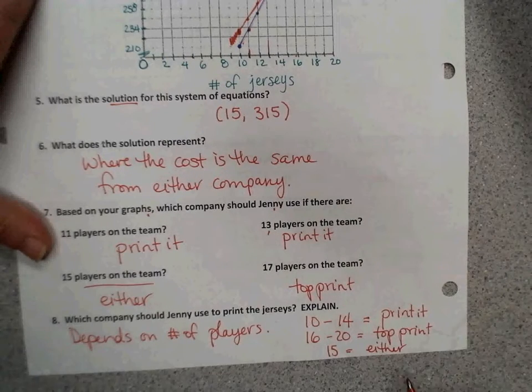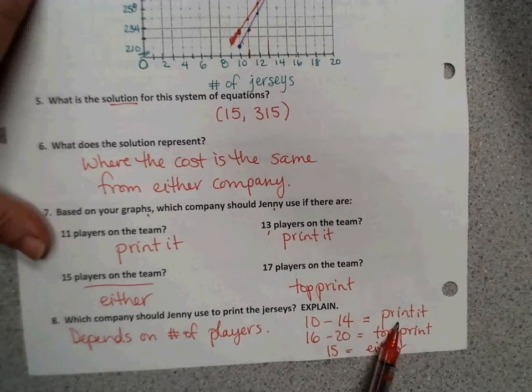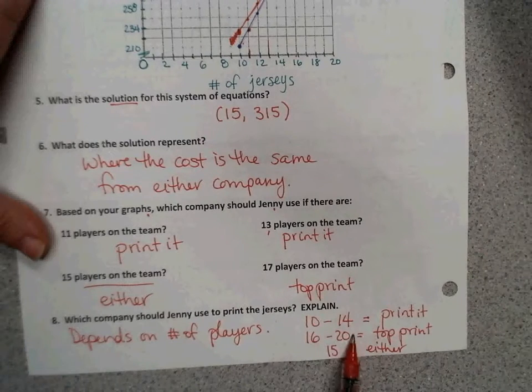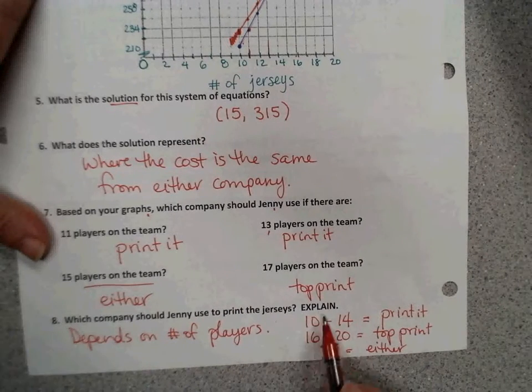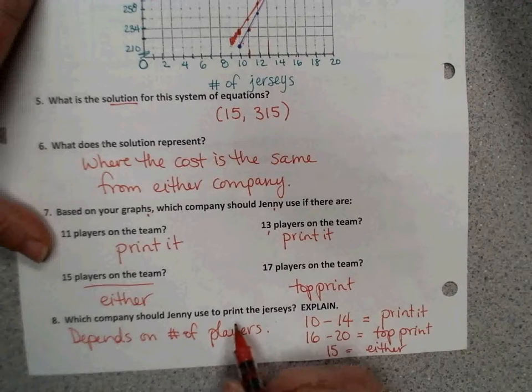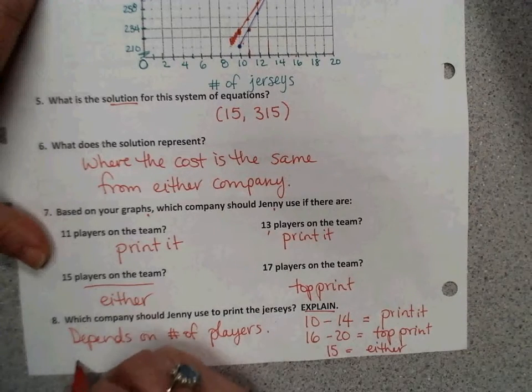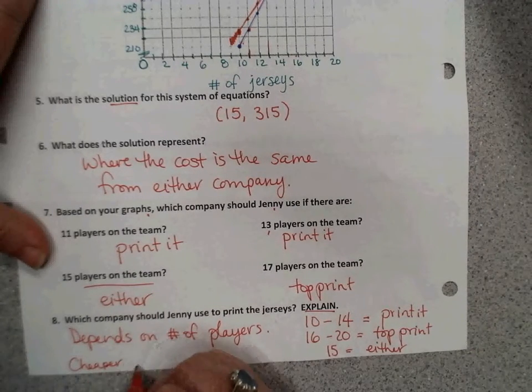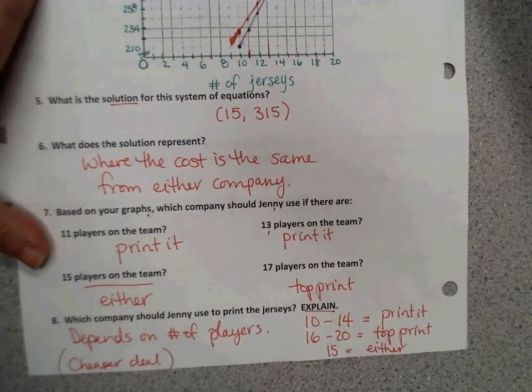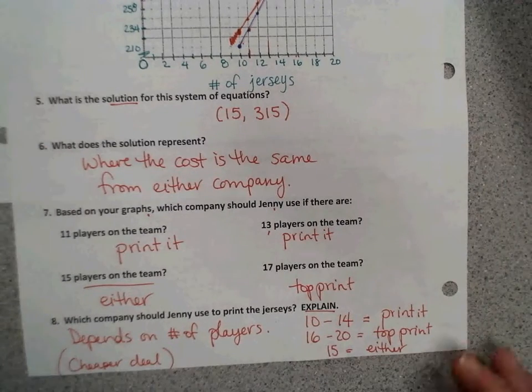The only reason that I would choose Print It for these numbers and Top Print for these numbers is because it's the cheapest. So I guess my explanation is that's the cheaper deal. I didn't write those in very nice sentences, but that's what I want you to understand.